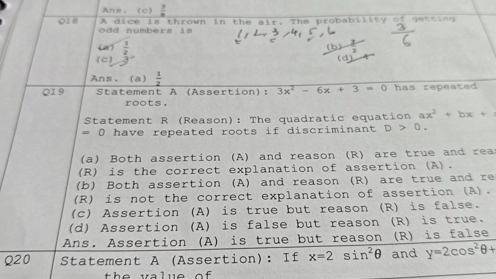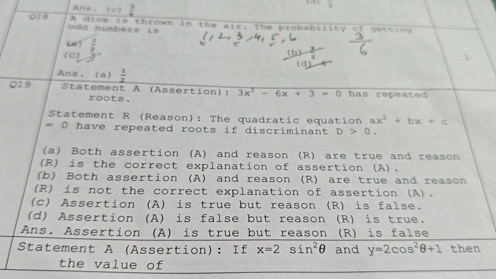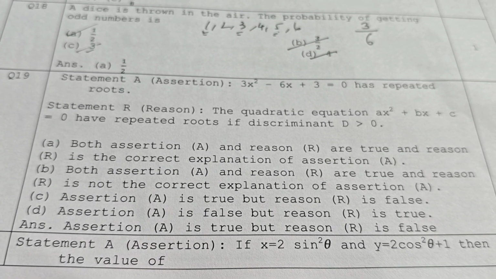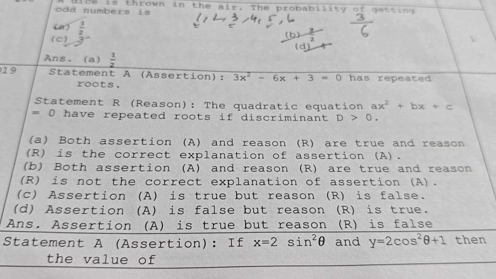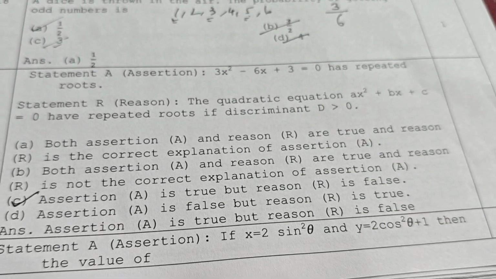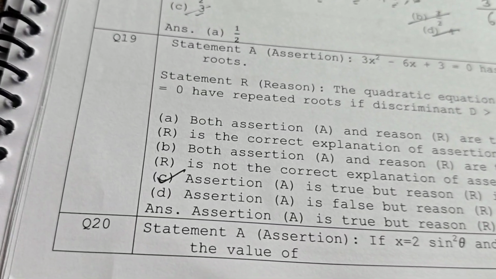they will not give you both false statements. They will give you any one statement false, or both statements true and related to each other or not related to each other. So that is why I am telling the clue that first you check the reason. Here the reason is false, so directly we choose option C. No need to waste your time by checking the assertion. Always check the second statement first.